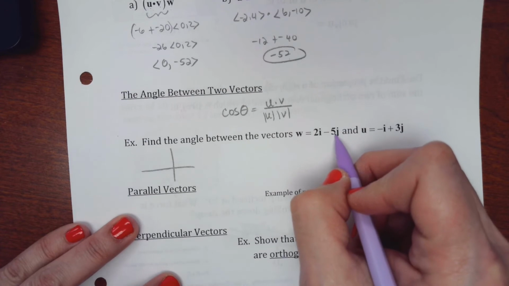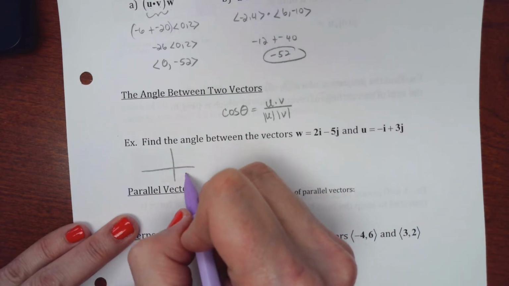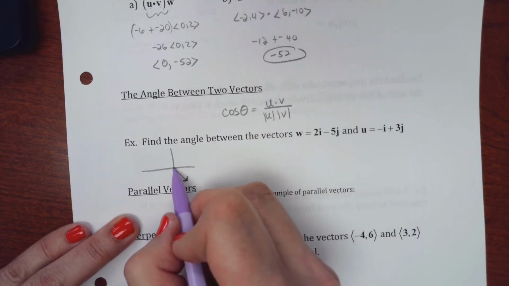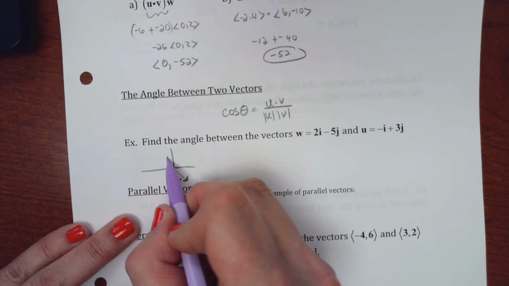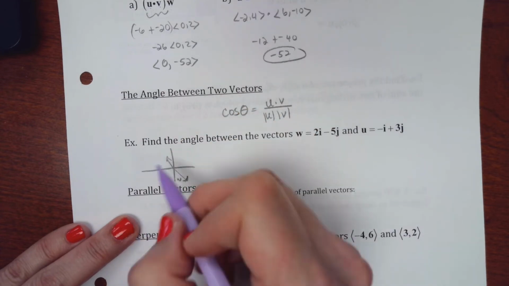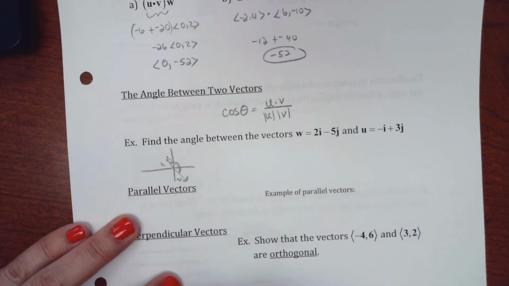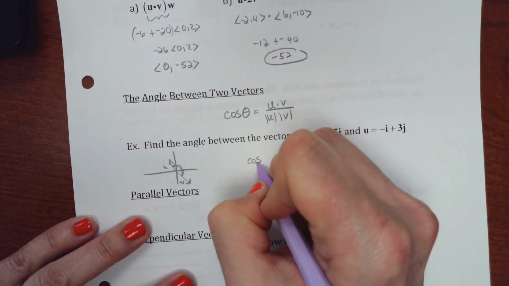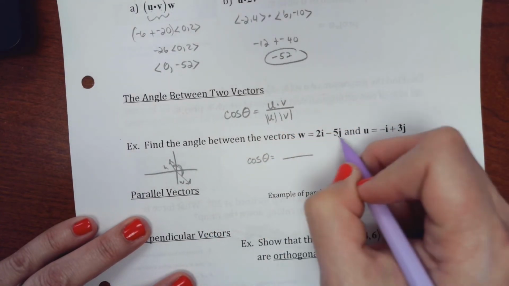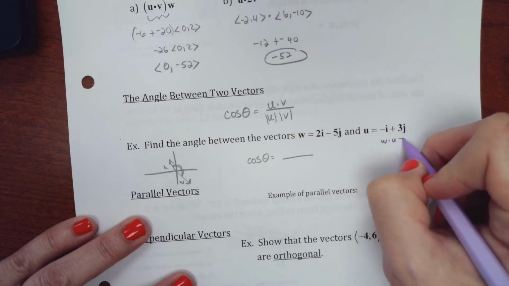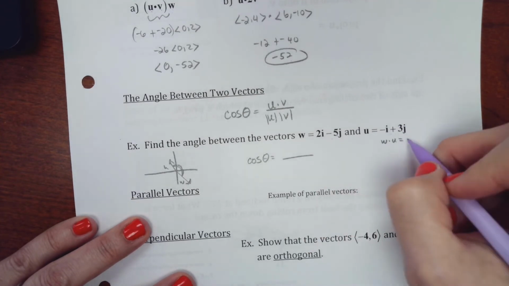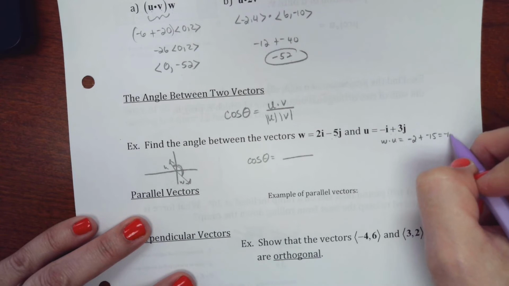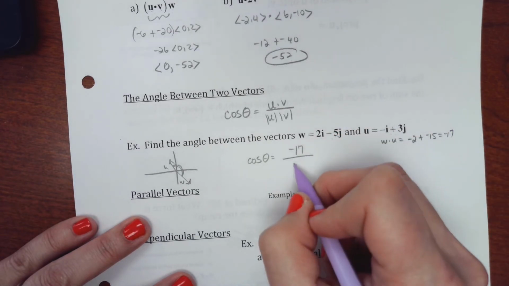So w is 2i minus 5j, so 2 and down 5, so it's this vector here, I'm just estimating. And u is negative 1, 3, so maybe about there. This is finding the angle between these two vectors, so it's a pretty large angle. The cosine of my angle is the dot product of these two things. So w dot u is 2 times negative 1 plus negative 5 times 3, so negative 15, that's negative 17, over each of their magnitudes.